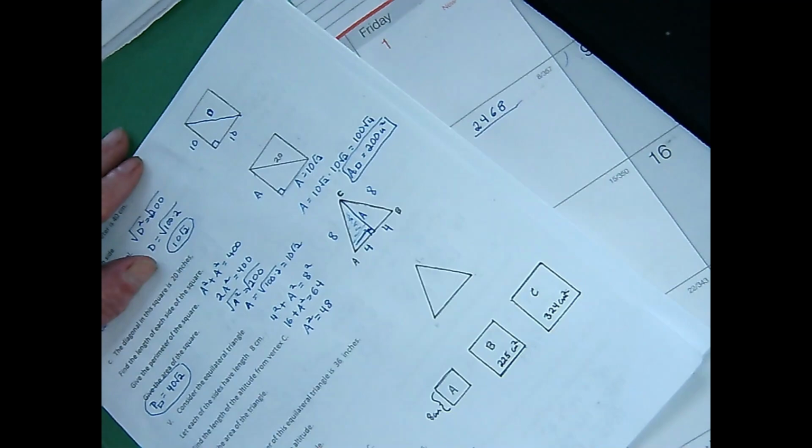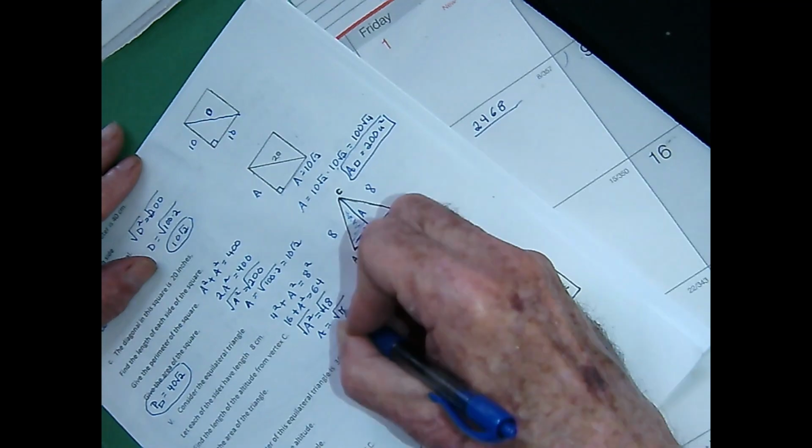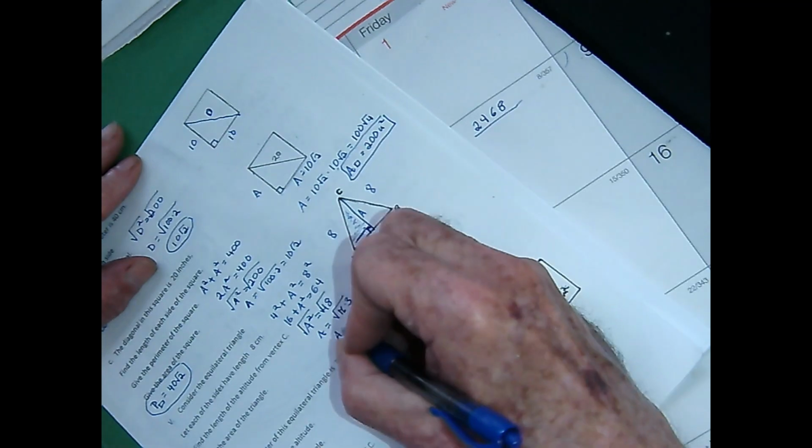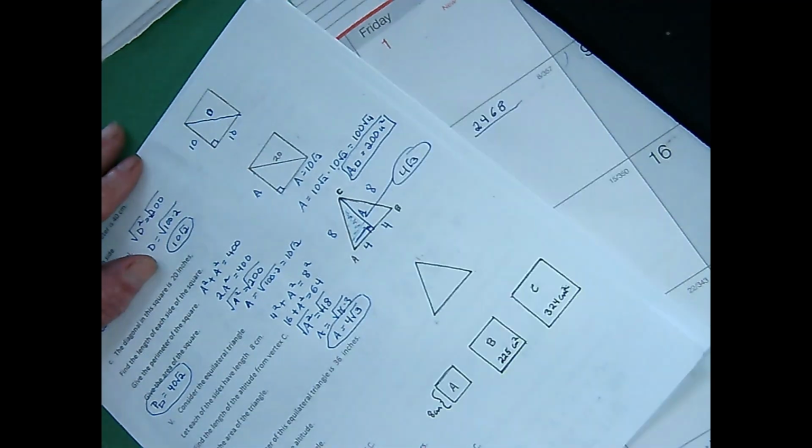Take a square root of both sides. Square root of A squared is just A. What about that square root of 48? Well, let's break it down and find some perfect squares in there. It is 16 times 3. I know the square root of 16. It's just 4. I don't know the square root of 3 except an approximation. Let's leave it in the radical. So I'd say the altitude right there is 4 times the square root of 3. Pretty good to know about that.